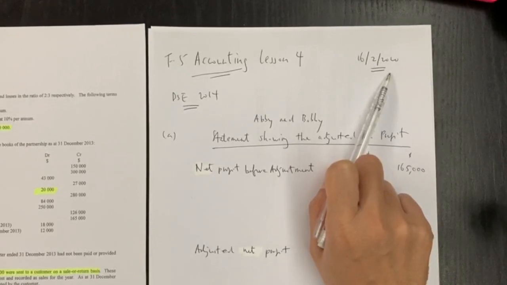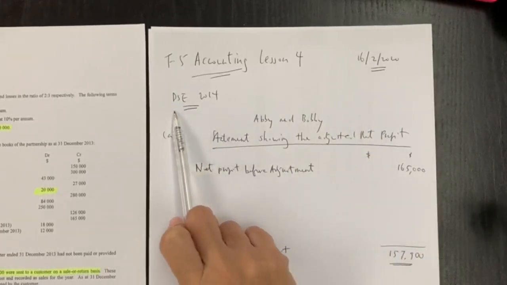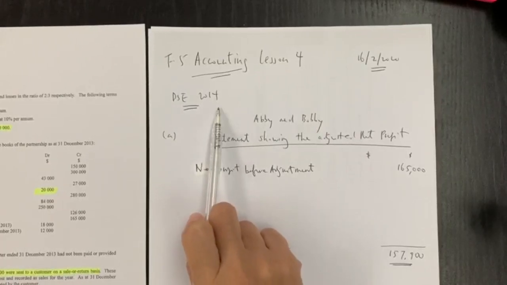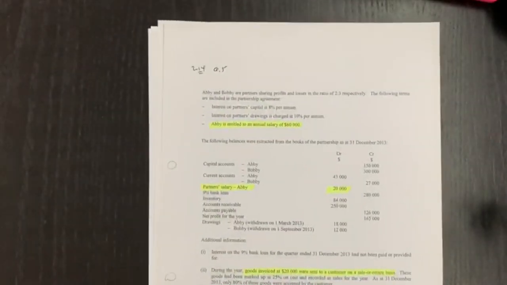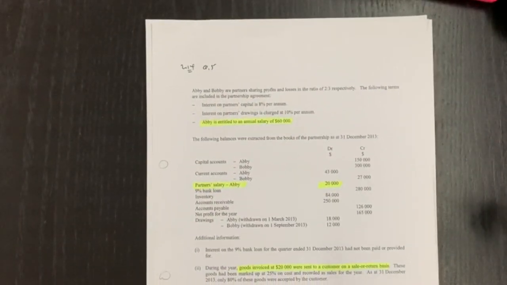Today I'm going to use another DSE example from 2014 to show you all the treatments and transactions in this question, all right? Okay, so here is the question in 2014.